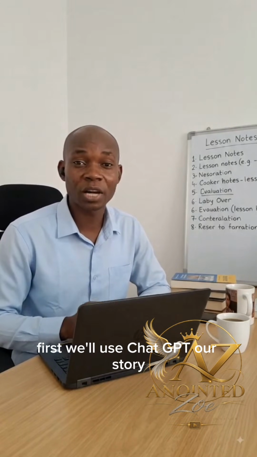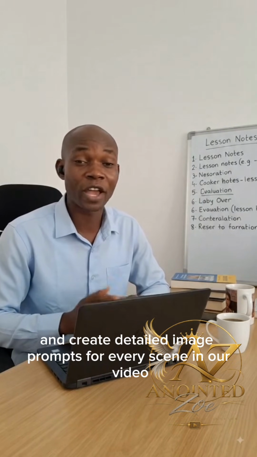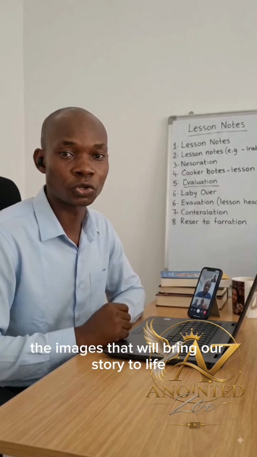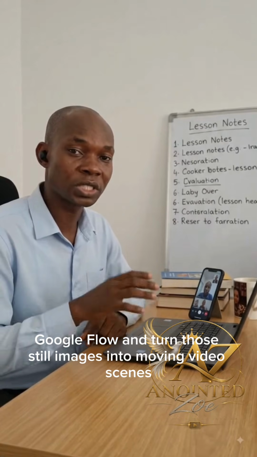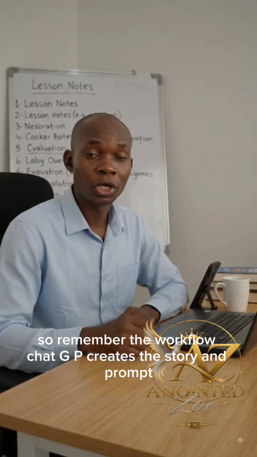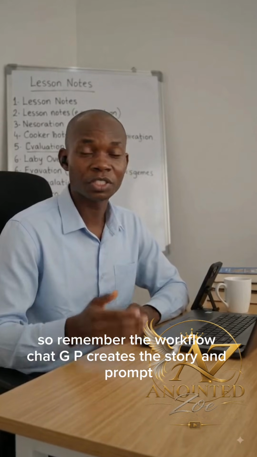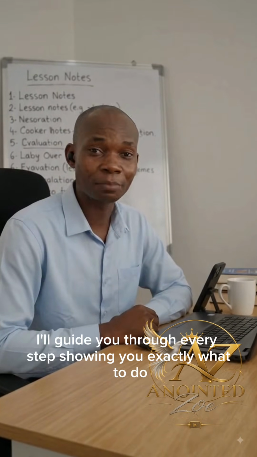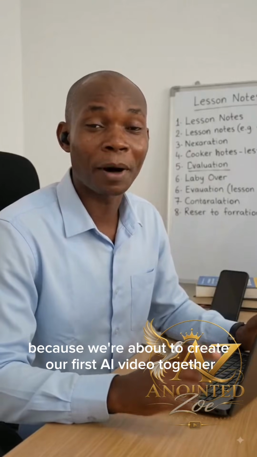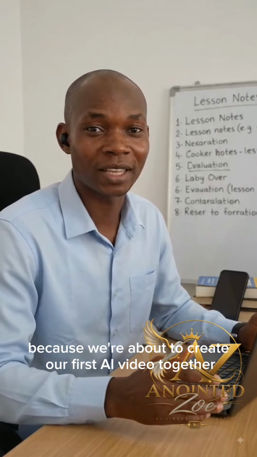First, we'll use ChatGPT to write our story and create detailed image prompts for every scene in our video. Next, we'll take those prompts into Gemini, where we'll create the images that will bring our story to life. After creating our images, we'll move them to Google Flow and turn those still images into moving video scenes. So remember the workflow. ChatGPT creates the story and prompts, Gemini creates the images, and Flow creates the animation. I'll guide you through every step, showing you exactly what to do if you're new to this. Make sure your device is ready because we're about to create our first AI video together step by step.